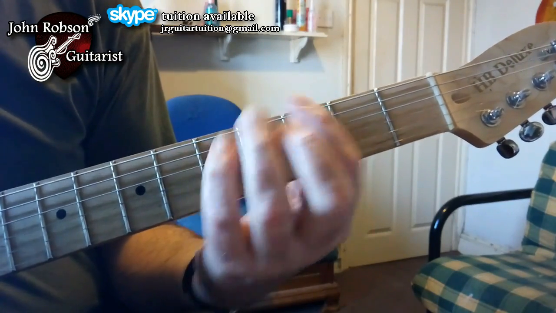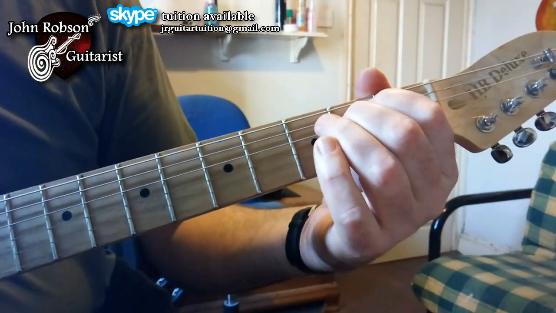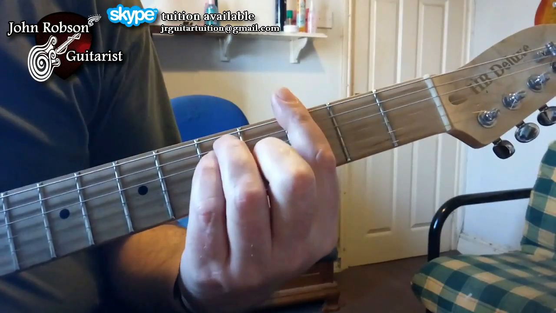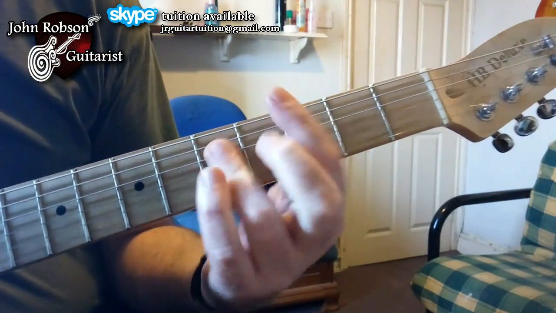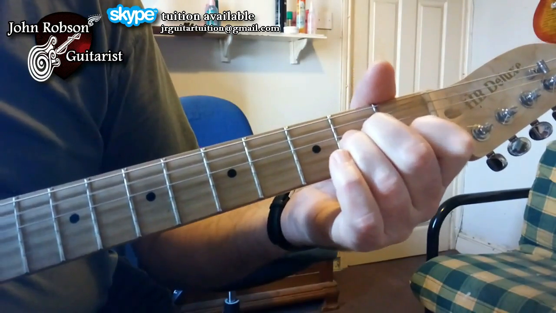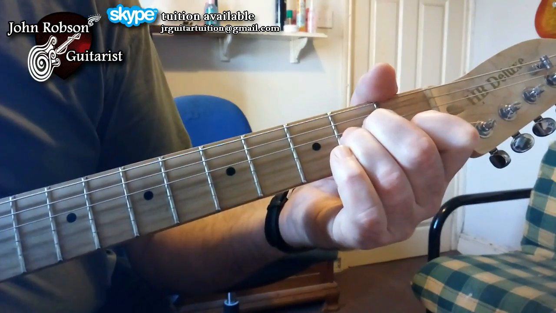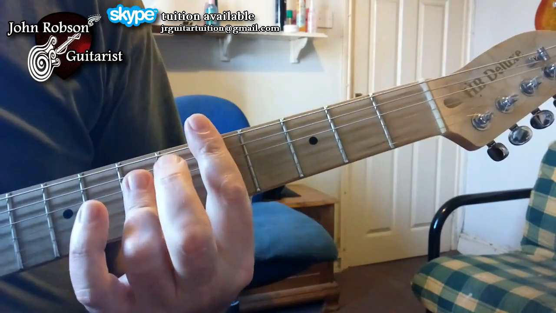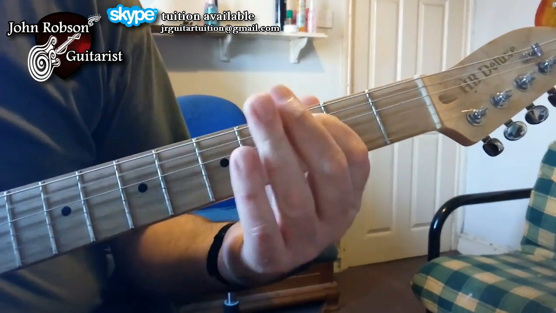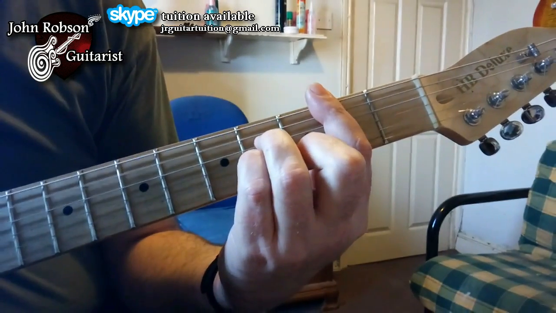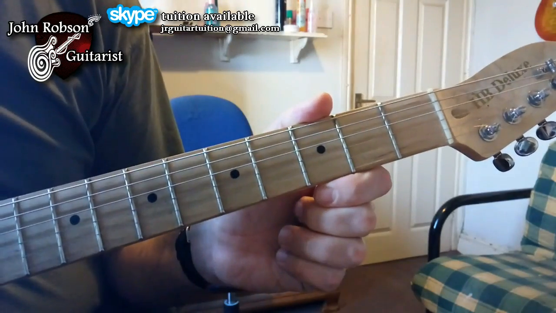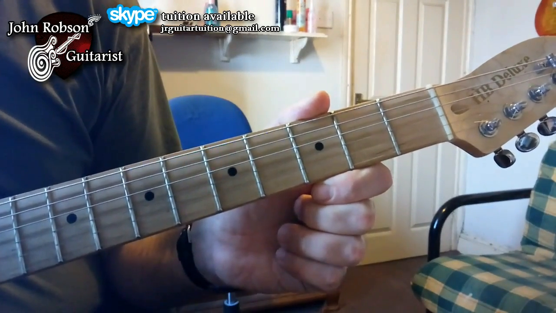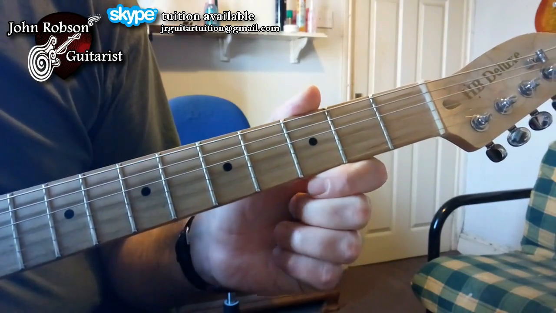So E minor is the relative minor of G, there's your G, E minor. C major goes down 3 frets to its relative minor of A minor, and D major goes down 3 frets to its relative minor of B minor, and those are your major and minor chords in the key of G major.